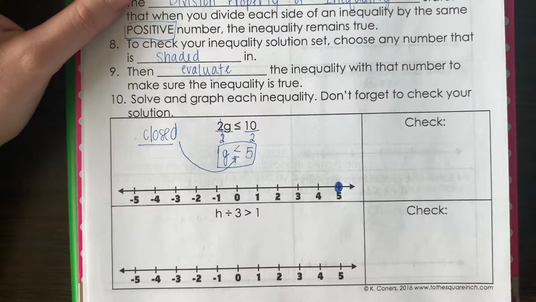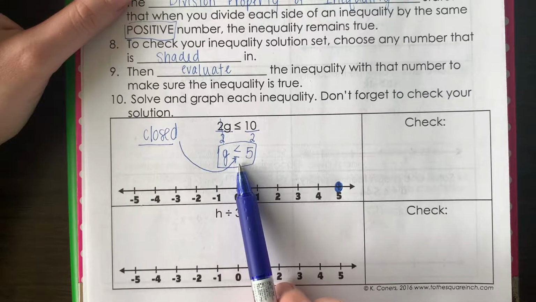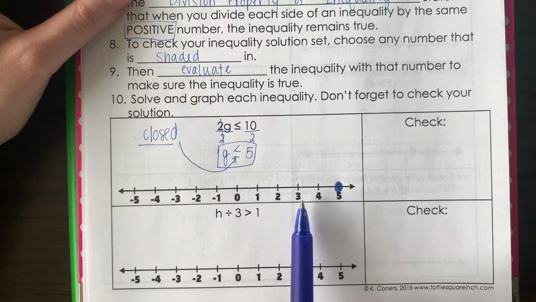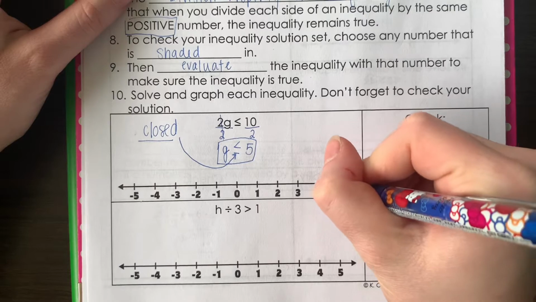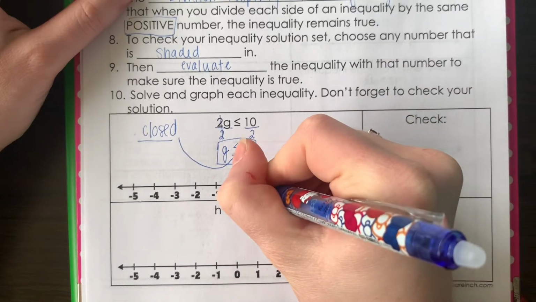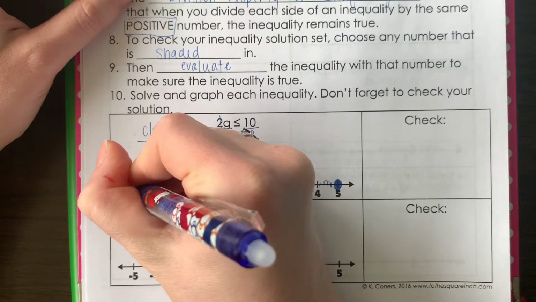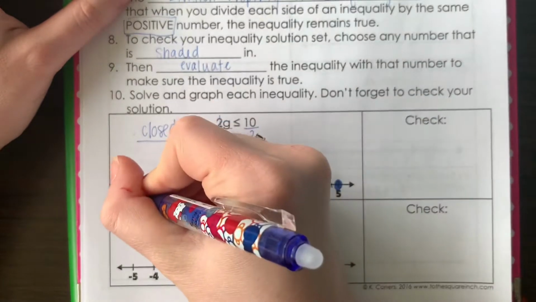Now we need to figure out if we're shading left or right. We're seeing g has to be less than or equal to 5. So what numbers are smaller than 5? 4, 3, 2, 1, 0, -1, all those. So all the numbers to the left. And then don't forget to put that big arrow because it continues on to negative infinity.